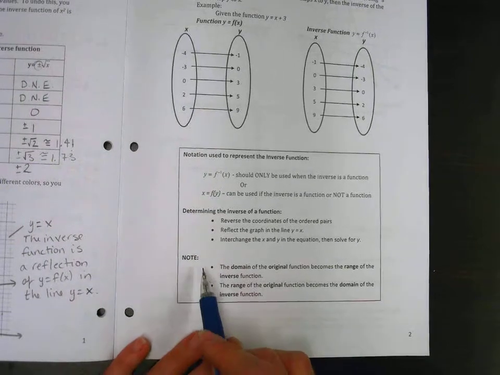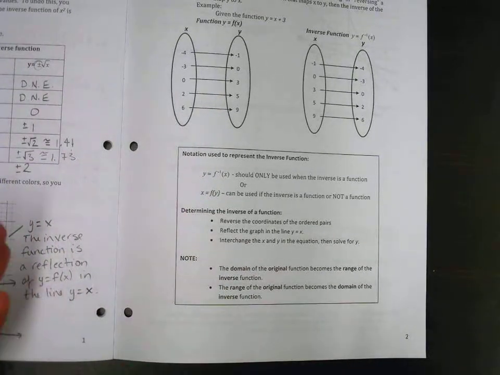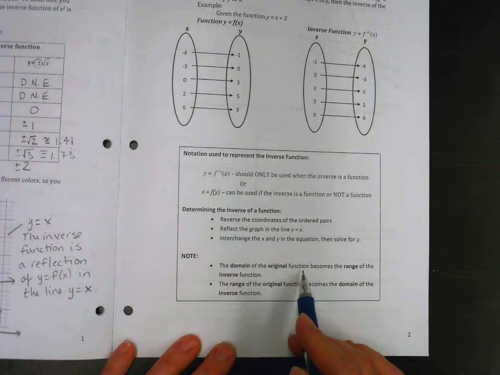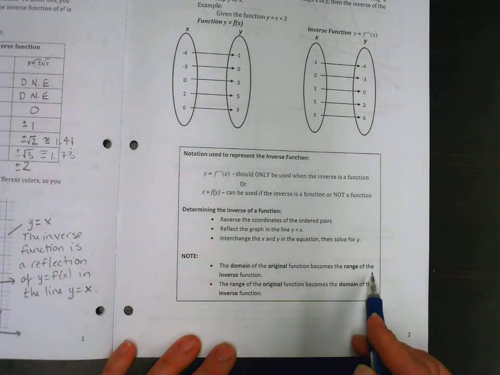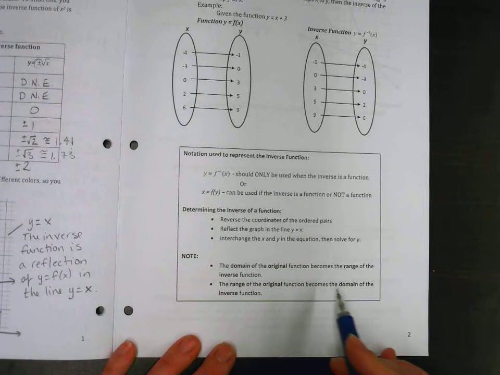Just a side note, when we talk about domain and range, because our x and y values are literally switching positions, that is what's going to happen to our domain and range. So the domain of the original function is going to become the range of the inverse function. The range of the original function is going to become the domain of the inverse function.